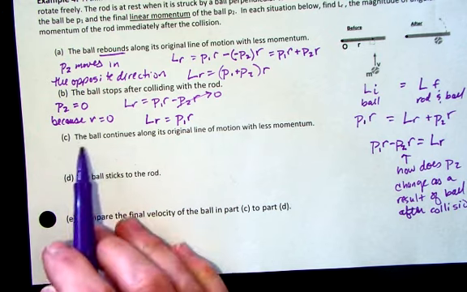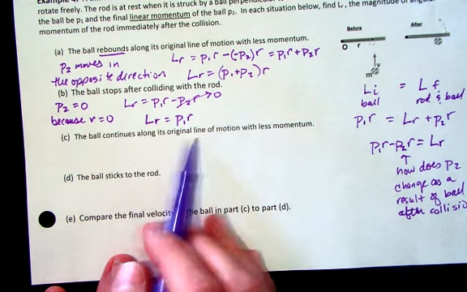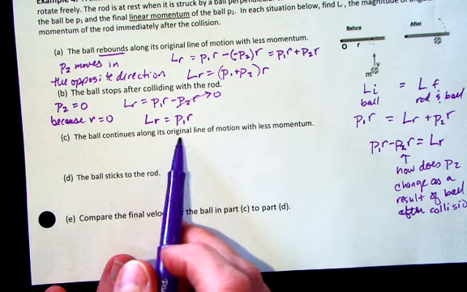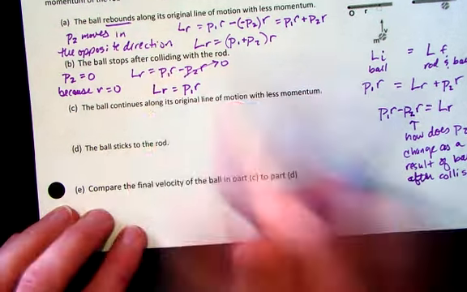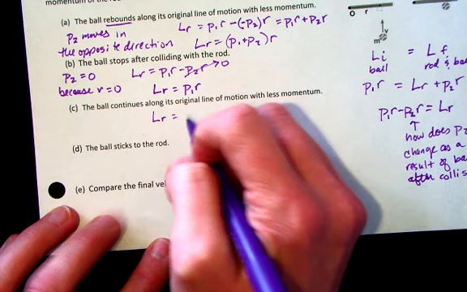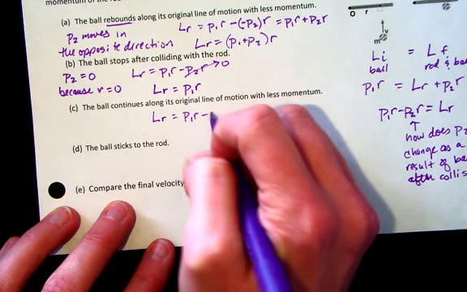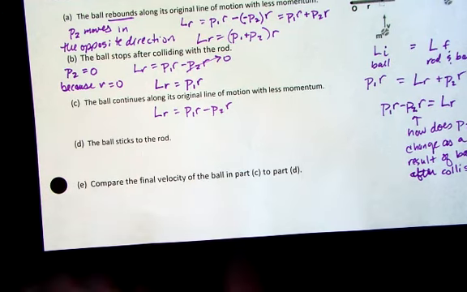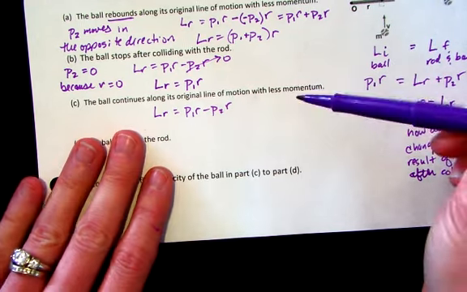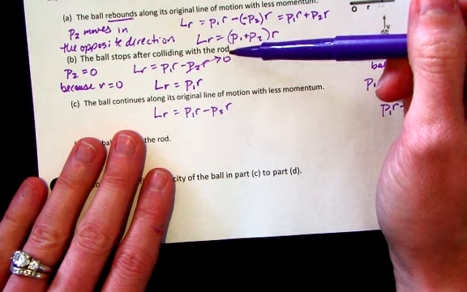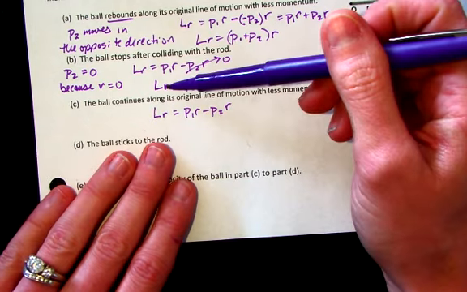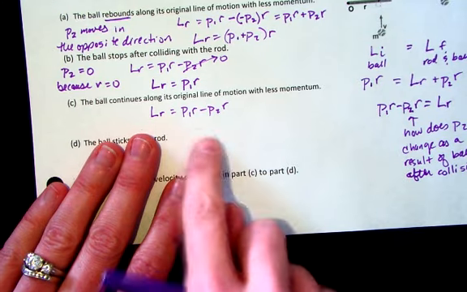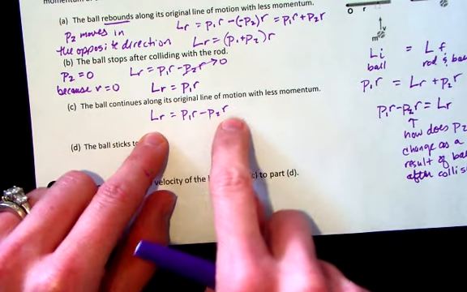The next part, we have the ball continues along its original line of motion with less momentum. Now it's with less momentum, but it's still positive and it continues in the straight line. So this one is just going to be P1R minus P2R. Okay, they're both moving in the same direction. I know it's the difference of the two. So in comparison, the ball stopping is going to leave a greater angular momentum with a rod than if the ball actually continues along the path, because this has to be smaller.